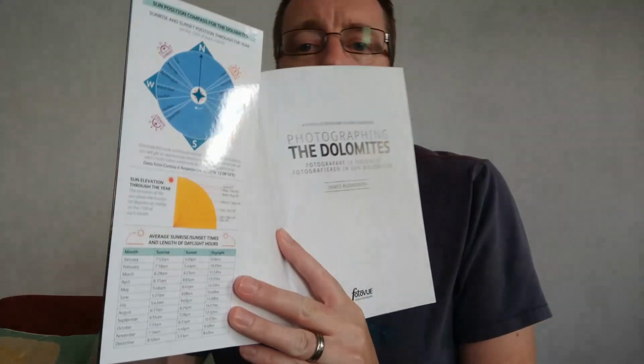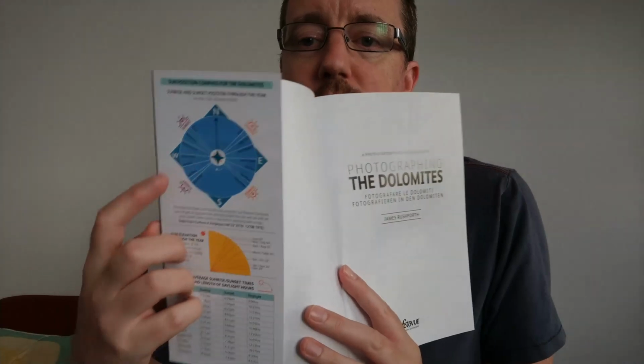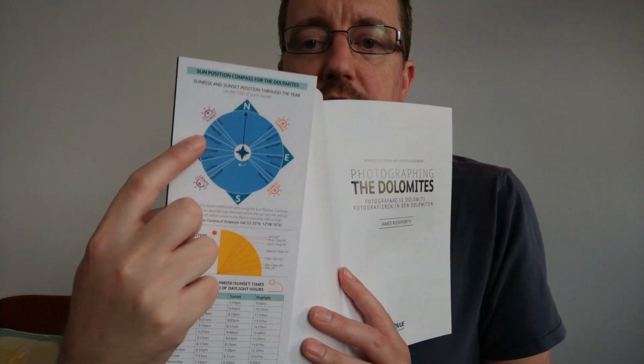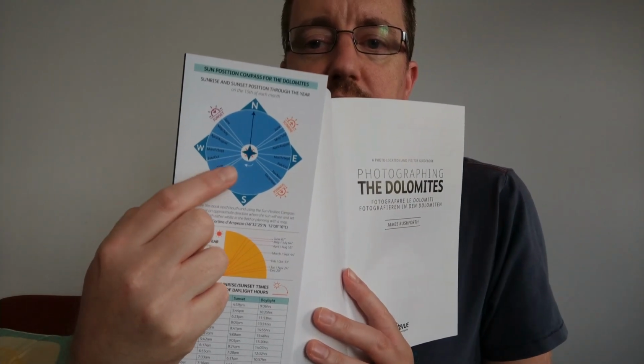So, as I mentioned earlier, I'm off to the Dolomites in Italy in a few weeks' time, and I stumbled across this book, Photographing the Dolomites, and this is really handy. So in the front, I'll try and hold this up. We've got a useful guide to whereabouts in the sky sunrise and sunset are at different times of the year, along with the actual times at the bottom.